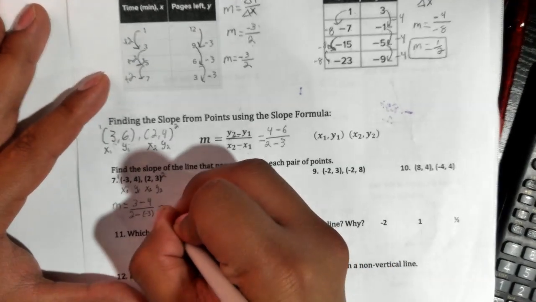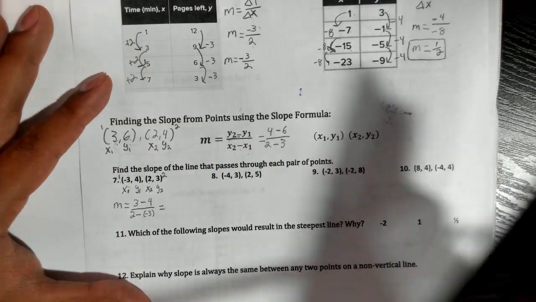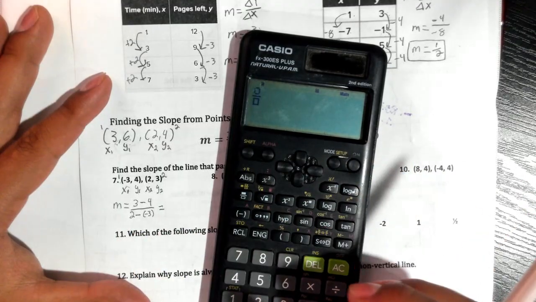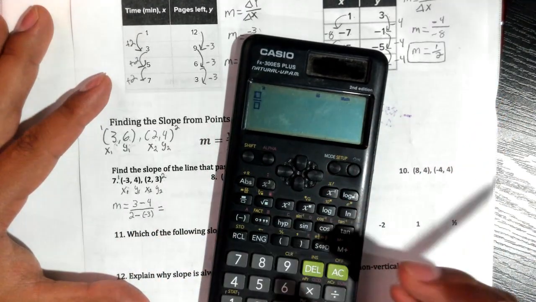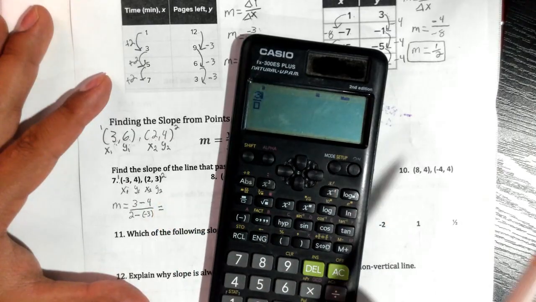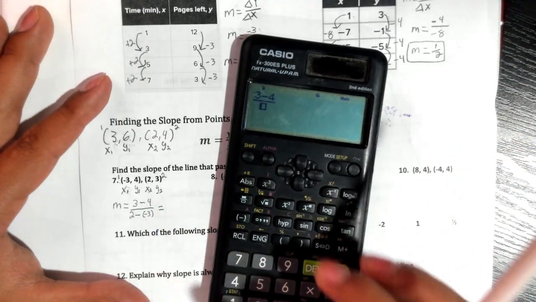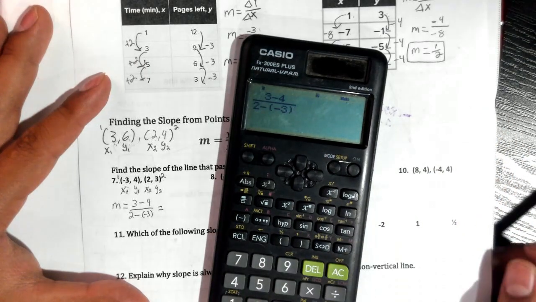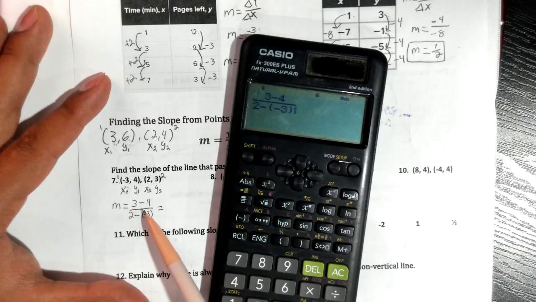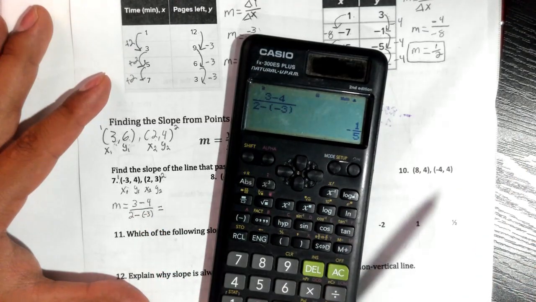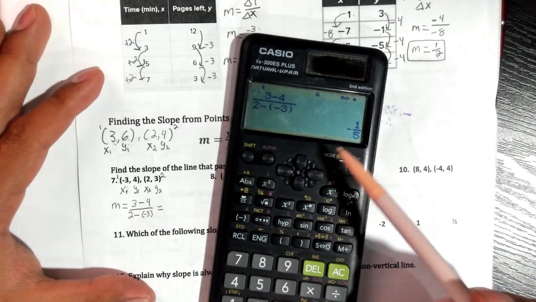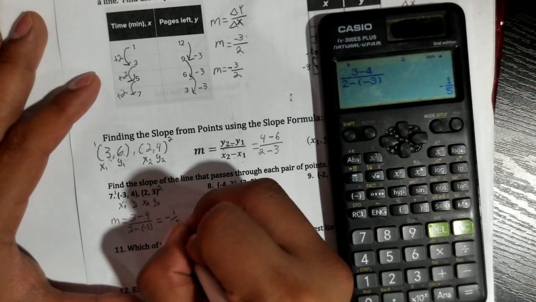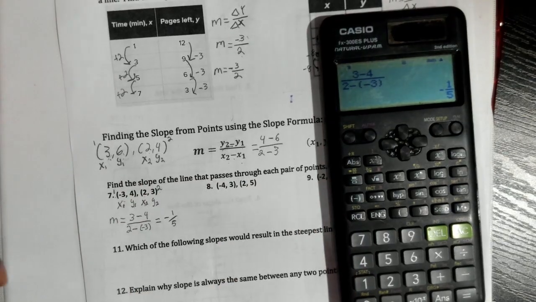Now we could do the math real quick and do this in our heads, but just in case, I can put all of this into my calculator. So we start off with our fraction bar. On the top, I have 3 minus 4. And then I go down to the bottom, and I'm going to put it exactly how it is: 2 minus a negative 3. Hit equals, let it do the math for me, and we'll see that we get it all simplified down, and we get slope is equal to negative 1 over 5 as my final answer.